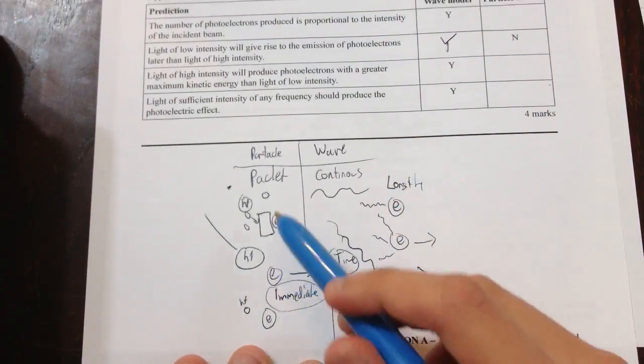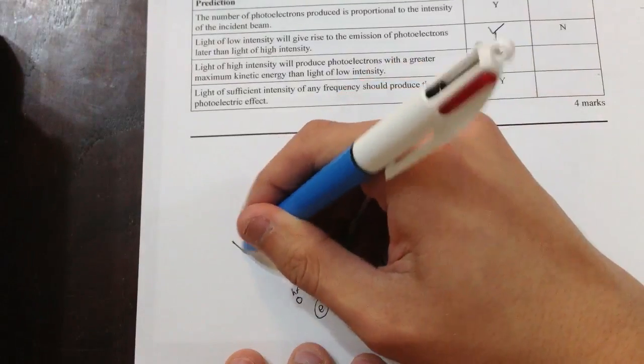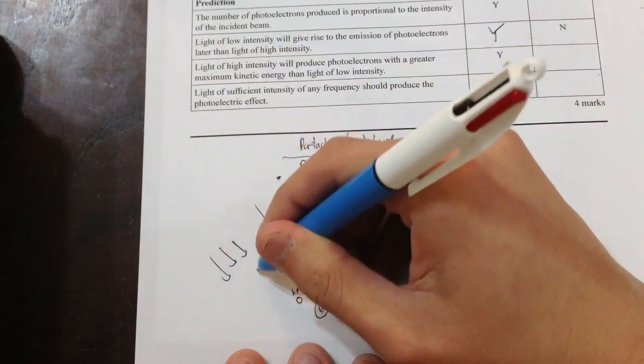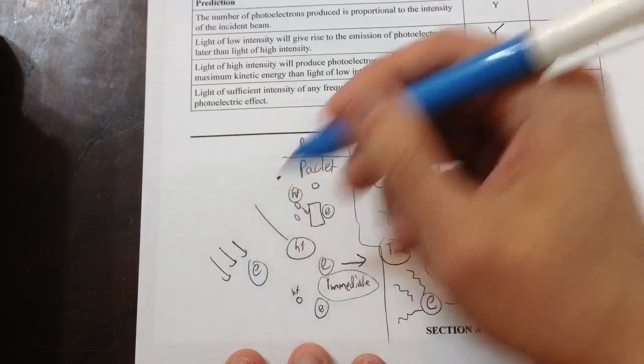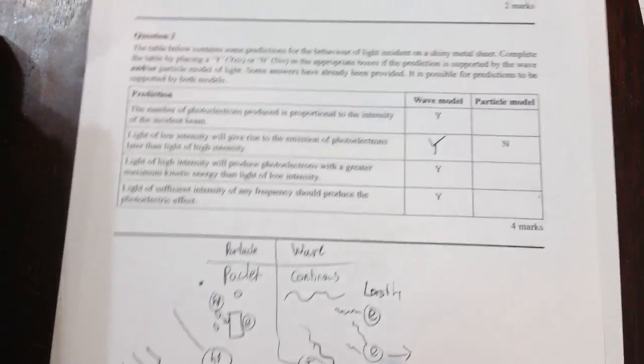Whereas if you look at the particle model, if it's high intensity, what does it mean? That just means we have more particles coming in. And remember, each particle will be an immediate yes or immediate no. Either way, it's immediate, so it won't take any more time. So that should be a no, which it is.